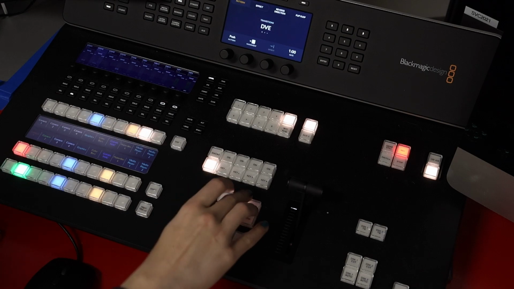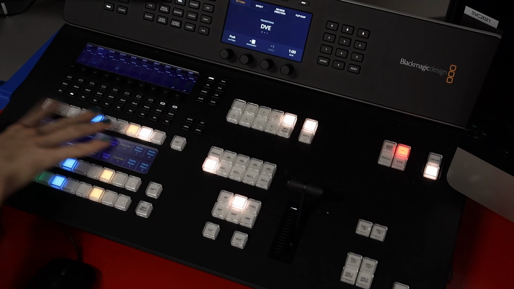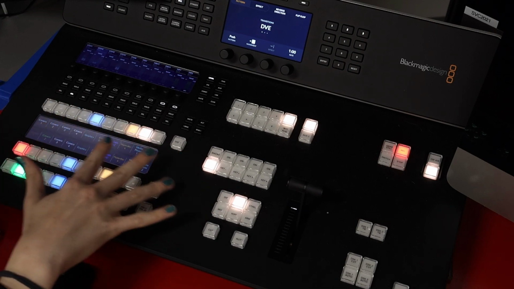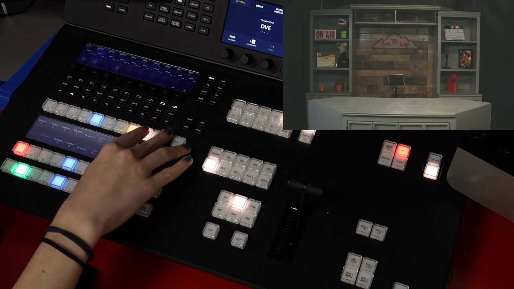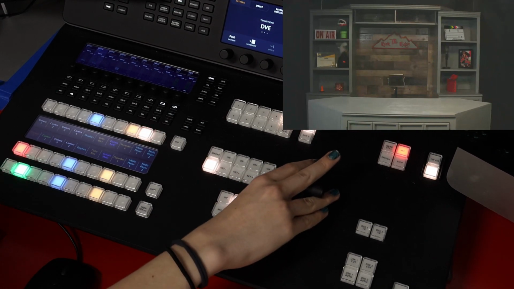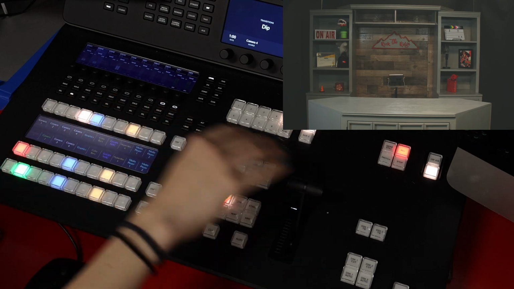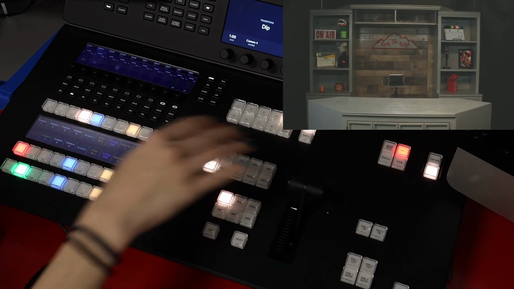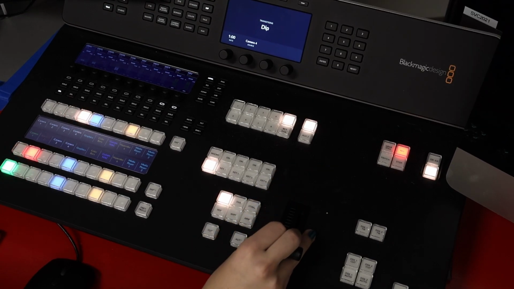So you probably noticed that when I press these buttons, you can see these light up. What those are is essentially allows you to quickly change what the border is. Right now, I have it set so that there's no border. Or, for example, with dip, this allows you to quickly change what it's dipping to. Right now it's set to dip to camera 4, so see it dip to camera 4.